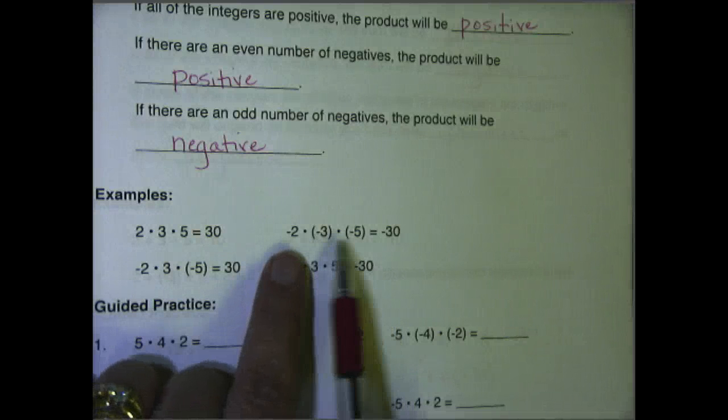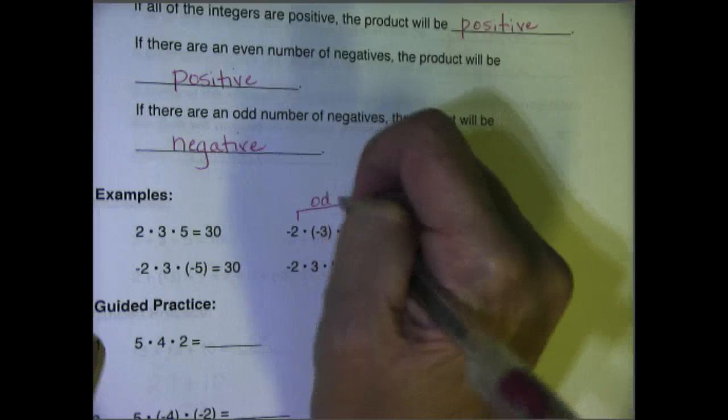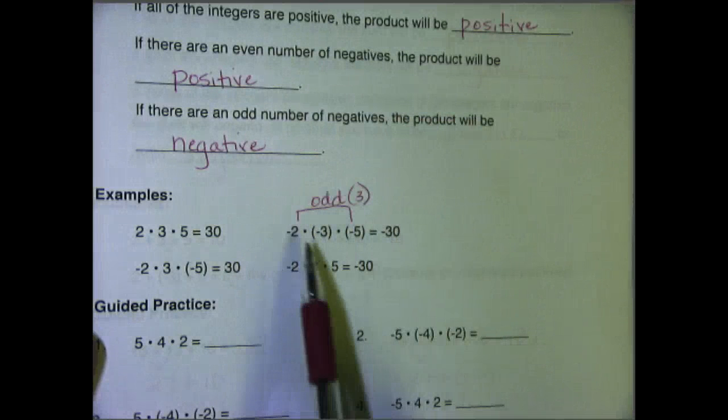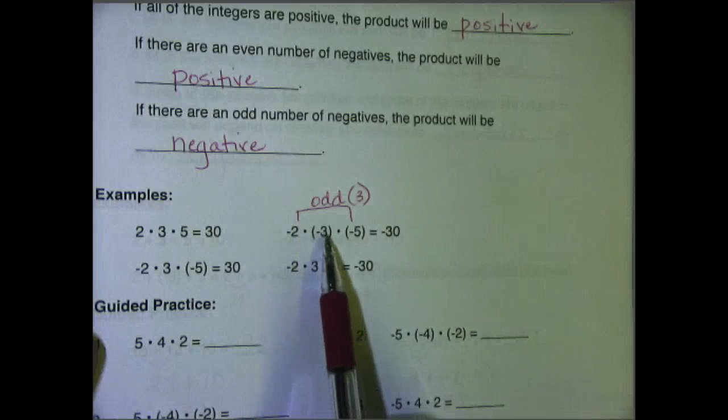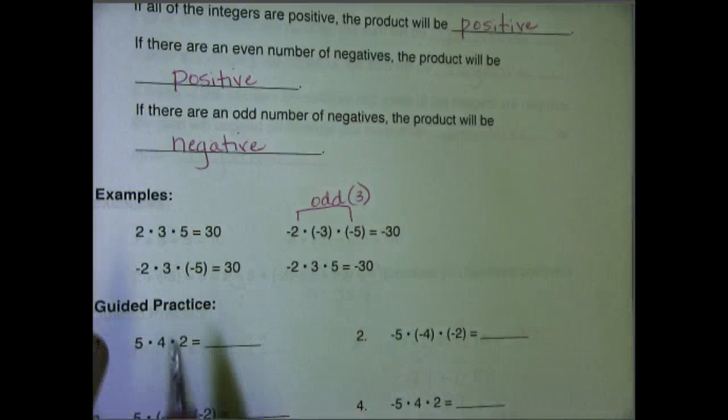On this one we have 3 negatives. That's an odd number of negatives because we have 3 of them. So our answer is going to be negative. Negative 2 times negative 3 is positive 6 times negative 5 is negative 30.